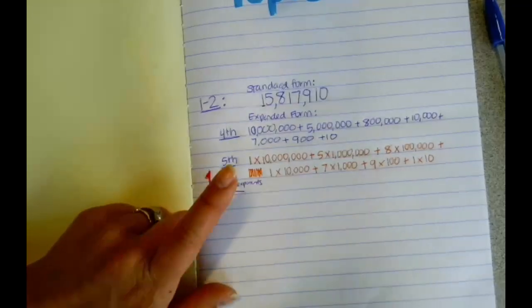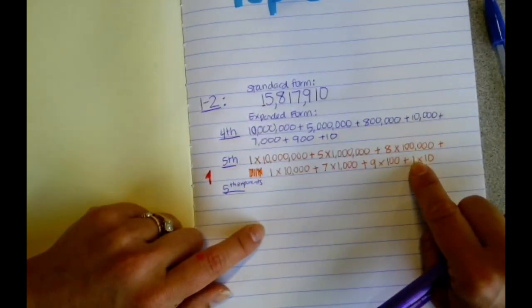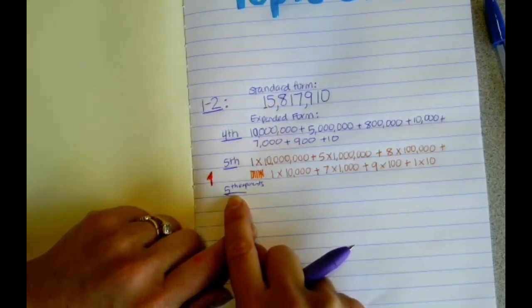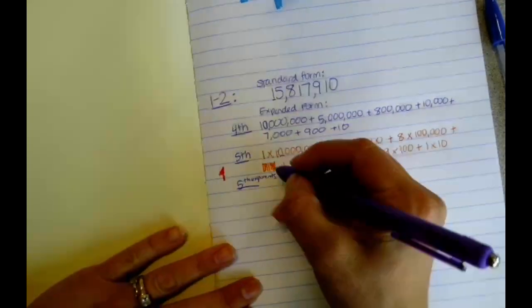All right, so you might say, but Mrs. Watts, that's longer. I agree, it is. 4th grade way to 5th grade way isn't much better. But 5th graders know how to use exponents. So here is why we do this.